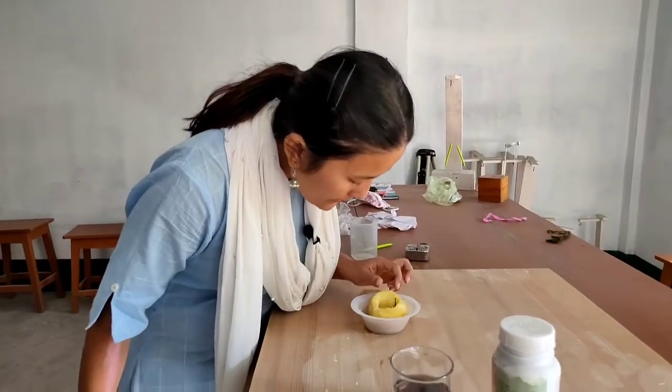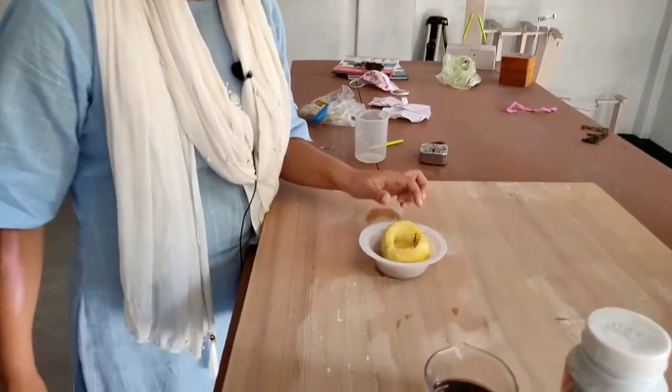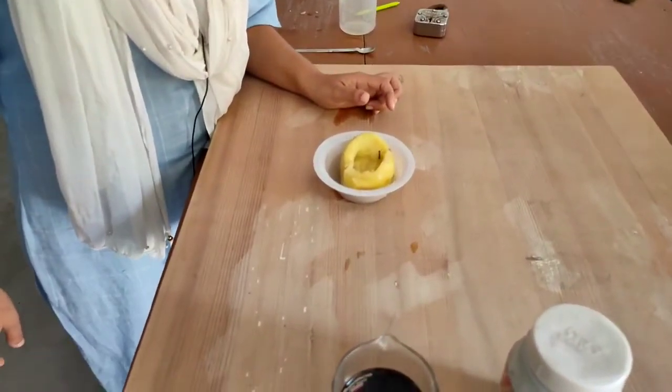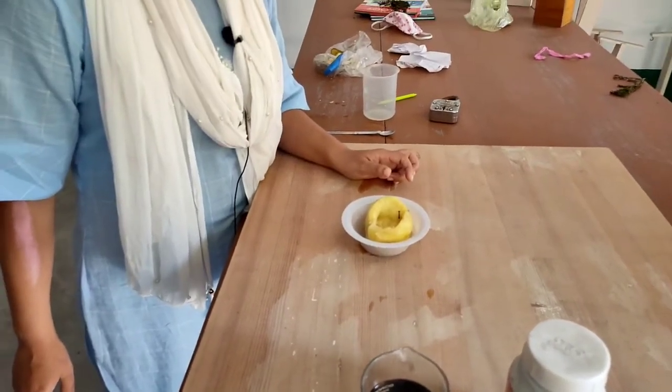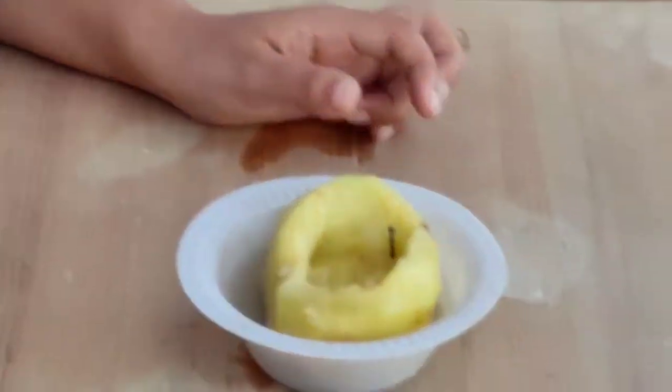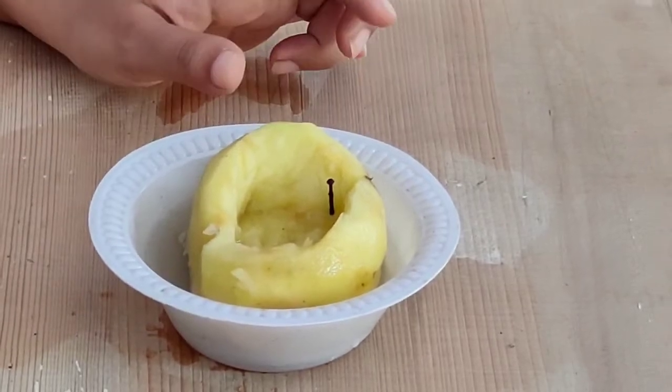Now after an hour we came back, and let's see. Now we can see that the pin is completely immersed in water. That means the water has moved from outside into the potato, thus proving our experiment that in osmosis, water always moves from higher concentration towards the lower concentration.